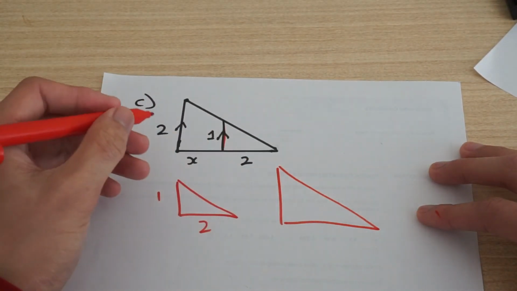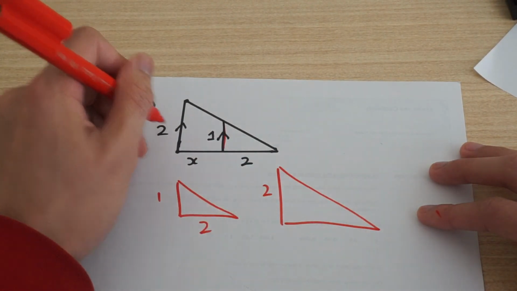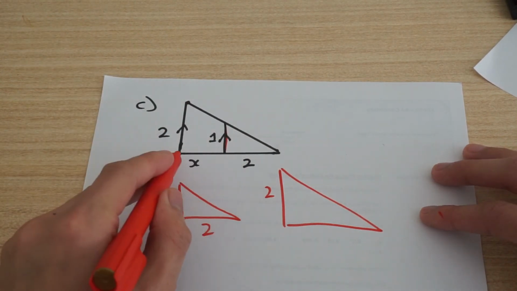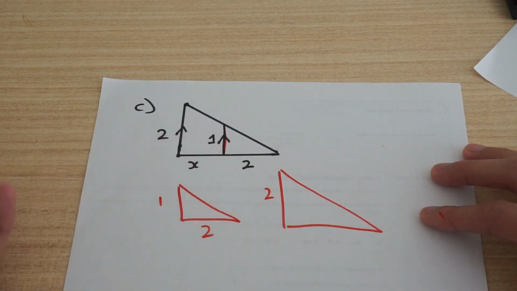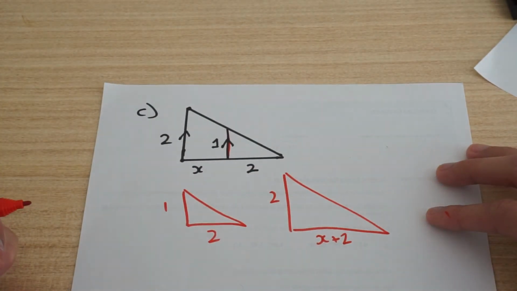Now we want to be careful when I'm putting in the lengths here. On this taller side, I've got 2. What's the length in the bottom here? Well, I know that this length is x. I know that this length is 2. So if I'm putting them together, I just sum them. So that whole length would be x plus 2.